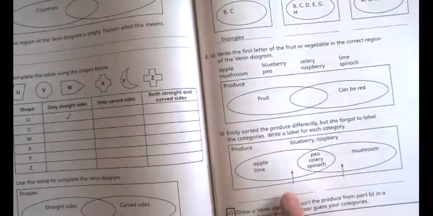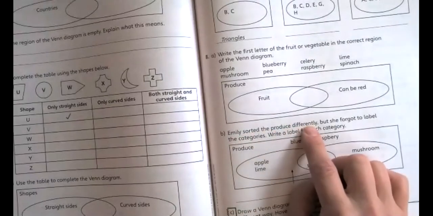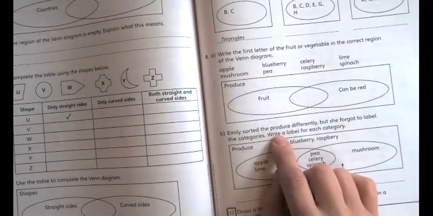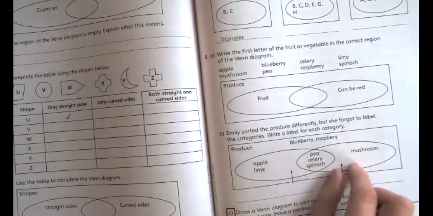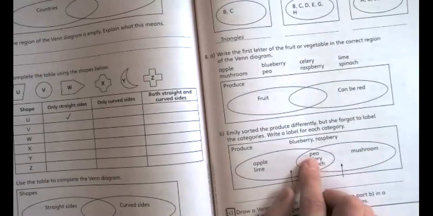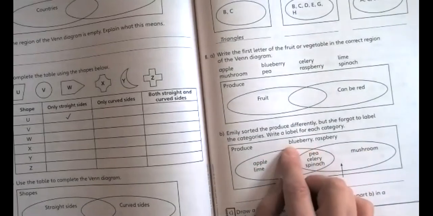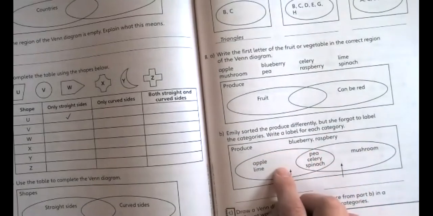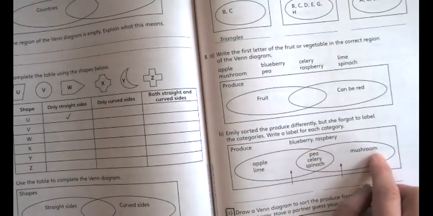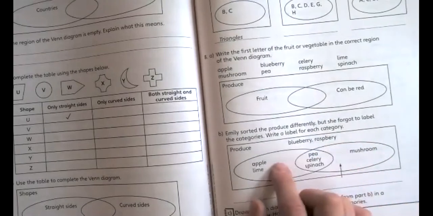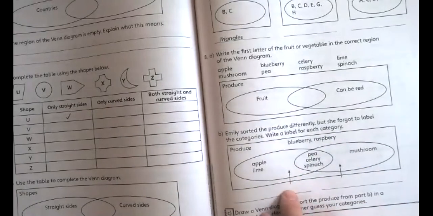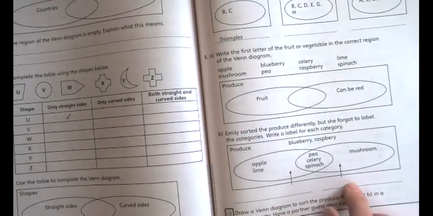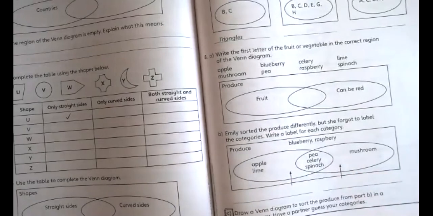They wrote them outside. And then we have Emily sorted the produce differently, but she forgot to label the categories. Write a label for each category. So here you have to be the mystery solver. Why are these things, everything in this oval go together for some reason? And everything in this oval go together for some reason. Can you figure it out? These two things didn't fit anywhere. So what would be the name of this oval? And what would be the name of this oval? That's what you're putting on these blanks.